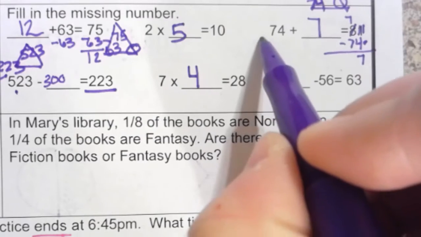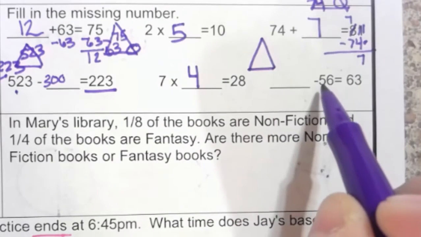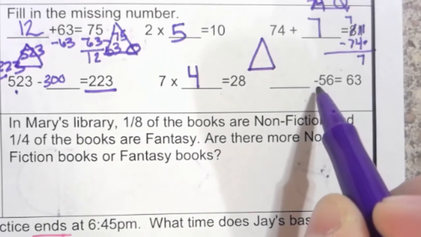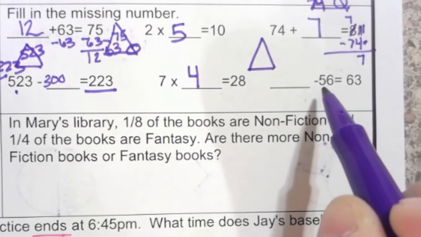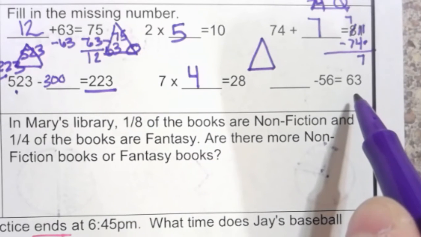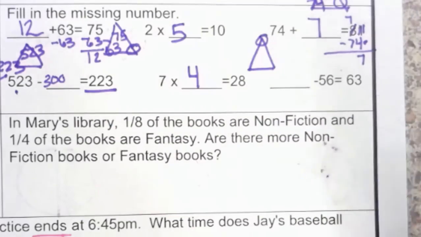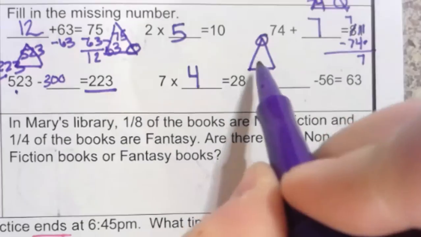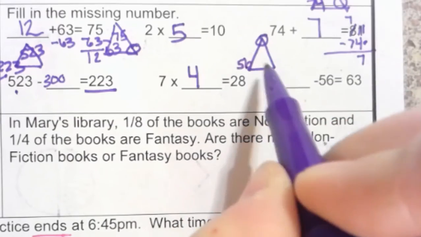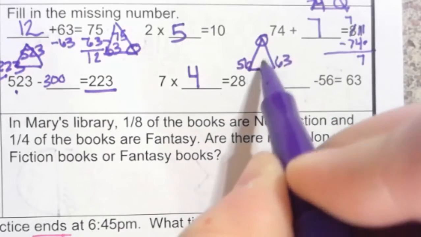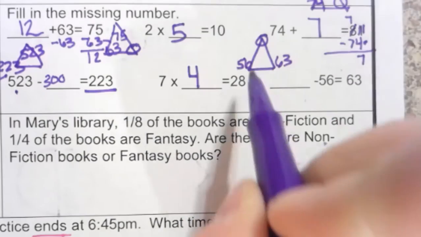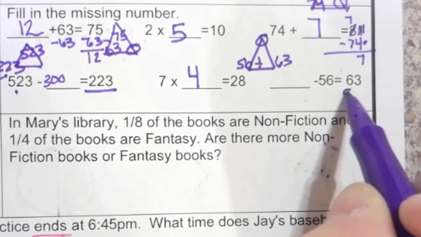Let's think about those triangles, though. It's a subtraction problem. So I have to start with more than what I end with. When you subtract, the largest number always has to come first. So I am missing the big number. I have 2 smalls. I have 56 and 63. How do I make it big? You're going to have to add them together. I gotta add them up.